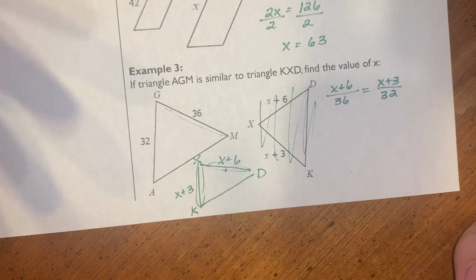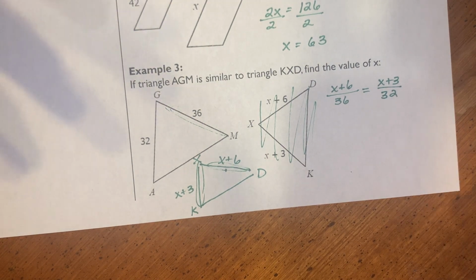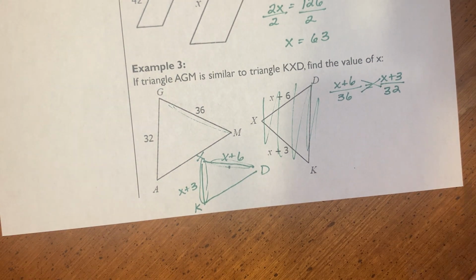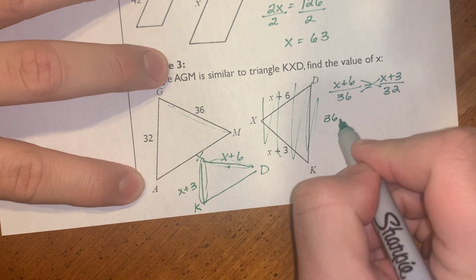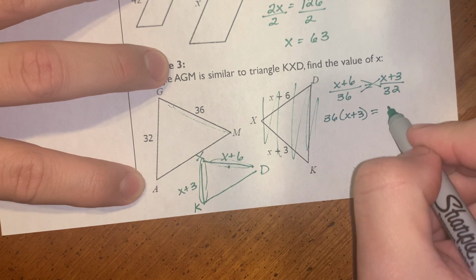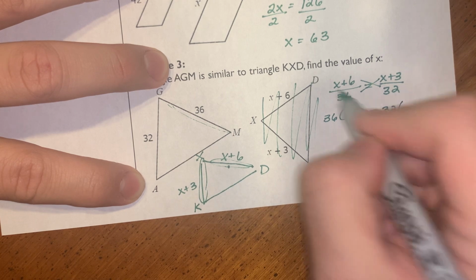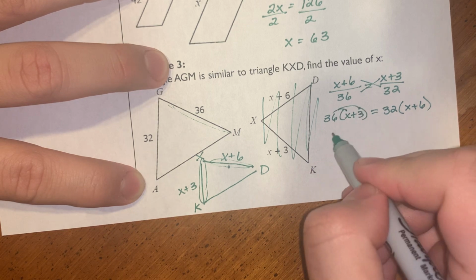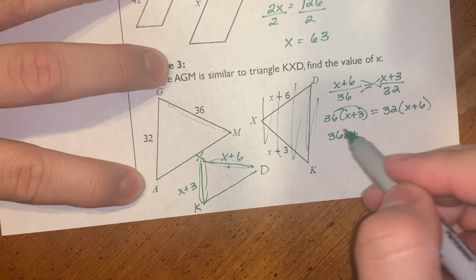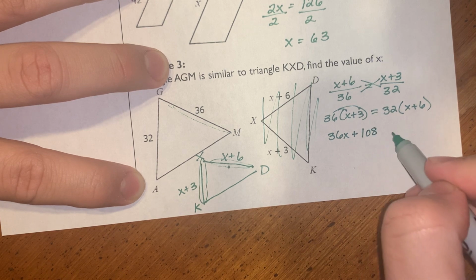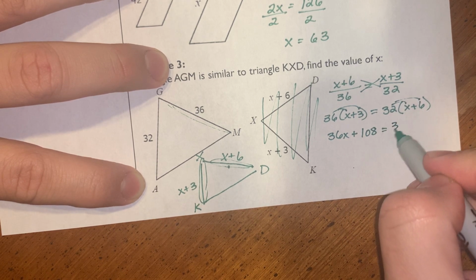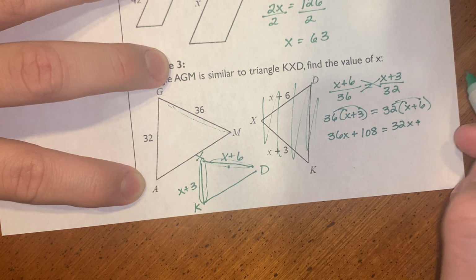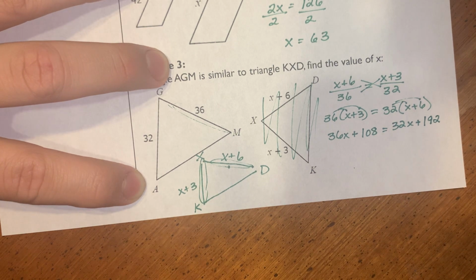I know I sound like I'm talking to a child, but I promise you that's one of the biggest mistakes I see all the time. So I'm going to cross multiply. I have 36 times x plus 3 is equal to 32 times x plus 6. And don't forget your parentheses when you have multiple terms like that. So when I distribute, I get 36x plus, oh God, I have to do this math and it's early, 108 is equal to 32x plus 12 plus 180 is 192. There we go.